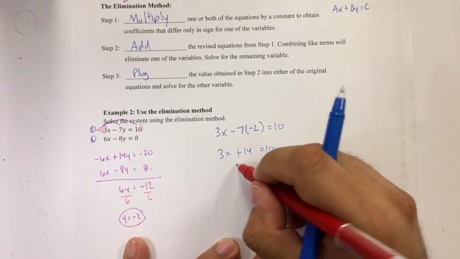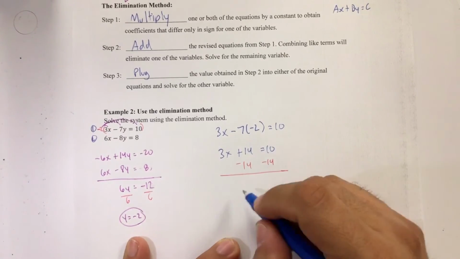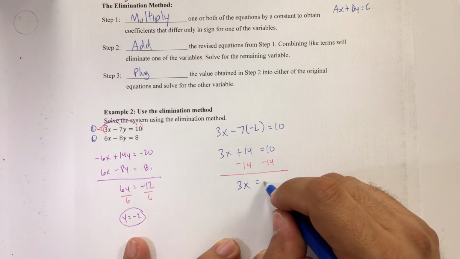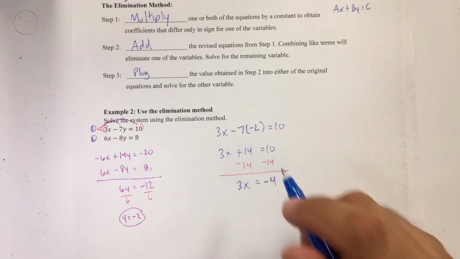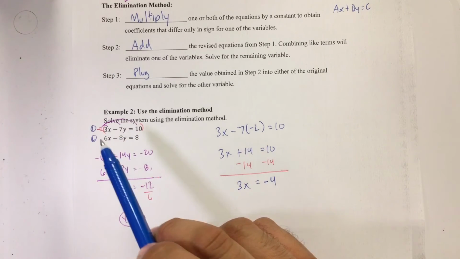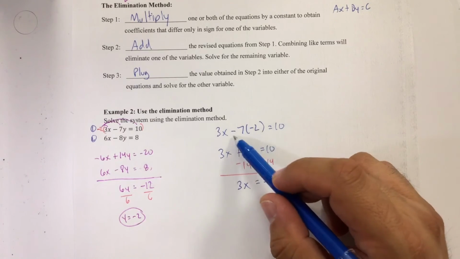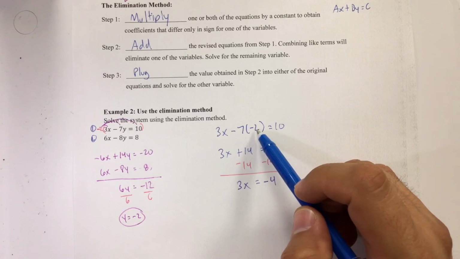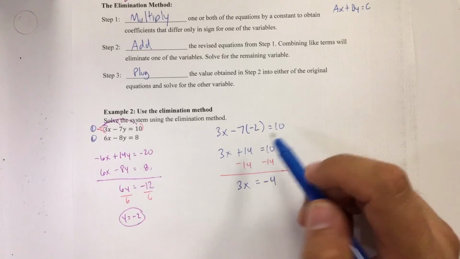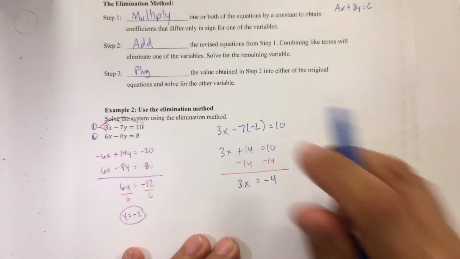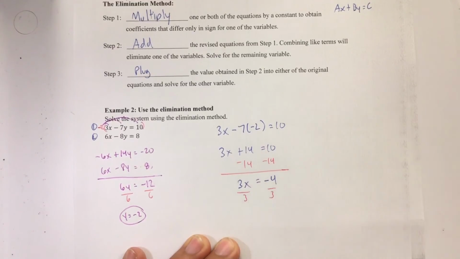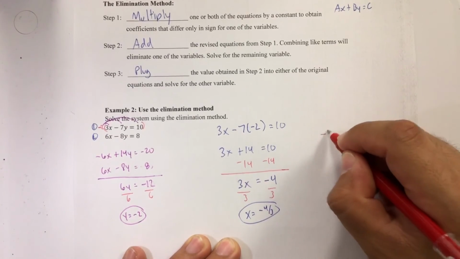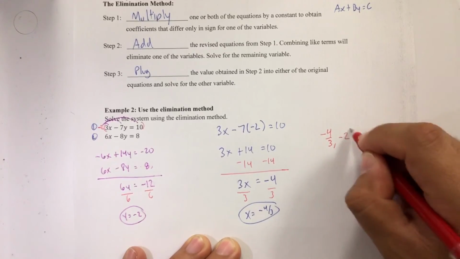Let's go ahead and subtract 14 to the other side. So 3x, 14 minus 14 cancels to 0. 10 minus 14 is negative 4. From here, I'm just verifying to make sure I am good. 3x minus 7 times negative 2 equals 10. 3x, negative 7 times negative 2 is 14. 10, subtract the 14. Yep, we're going to divide by 3, and x equals negative 4/3. All right, so in this case, our final answer will be negative 4/3 for x, comma, y is negative 2.